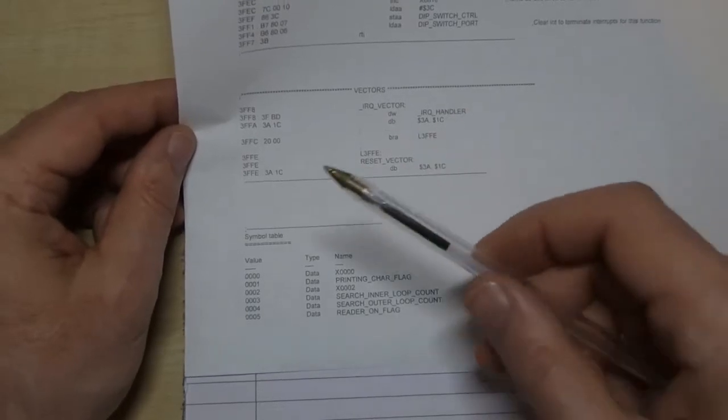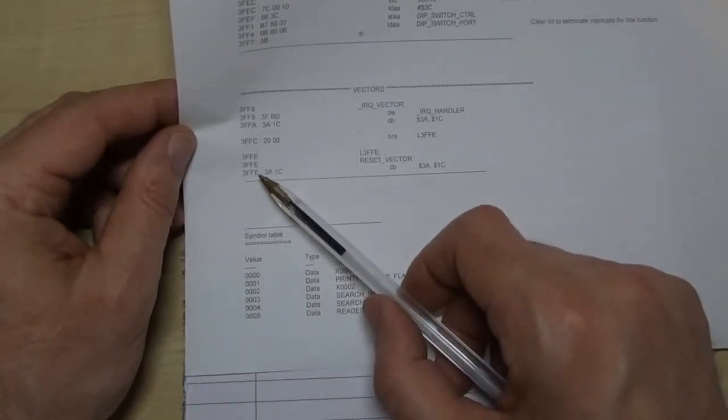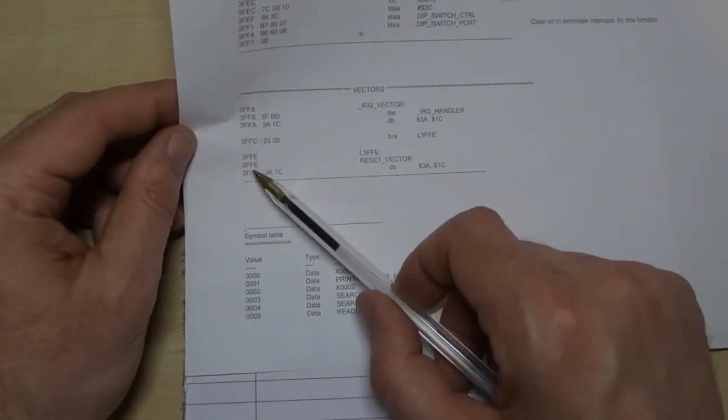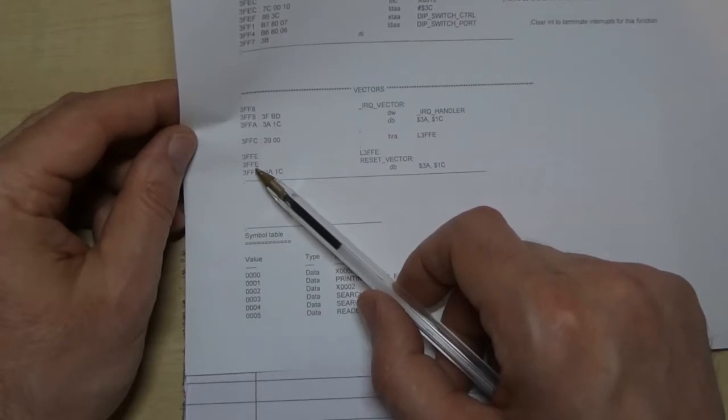And obviously the reason for the question is that if you recall, I said that the reset vector was at 3FFE according to the decompiled code, whereas if you look at the data sheet for the 6800 processor, the reset vector is actually at FFFE, not 3FFE. So in other words, the reset vector would not hit any of the ROMs.